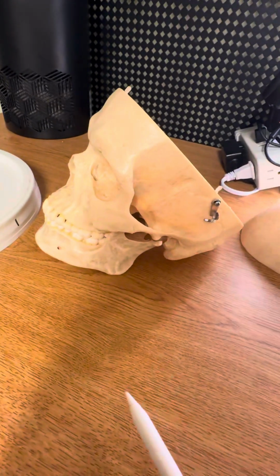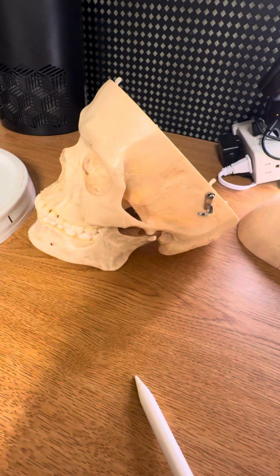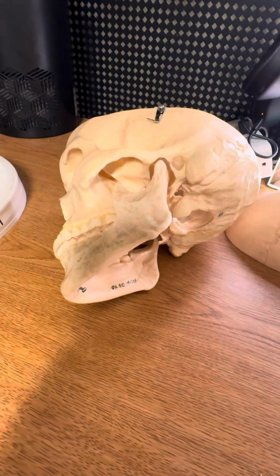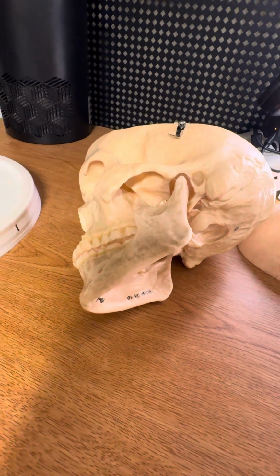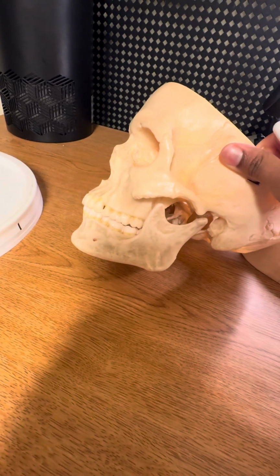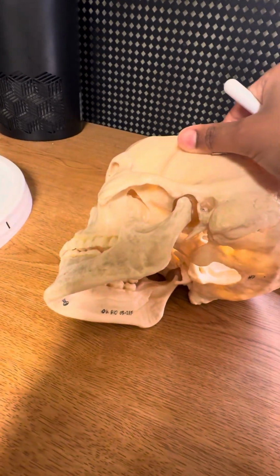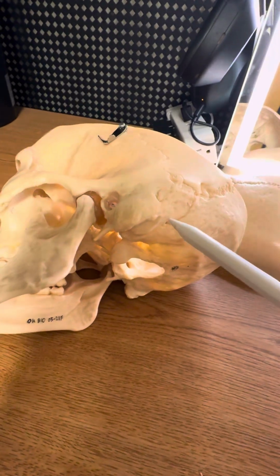And then the mandibular fossa. Basically, when I take this jaw out, it sits in the mandibular fossa. The fossa is right there. And then the mastoid foramen, that is going to be this little hole right here, because this is the mastoid process.